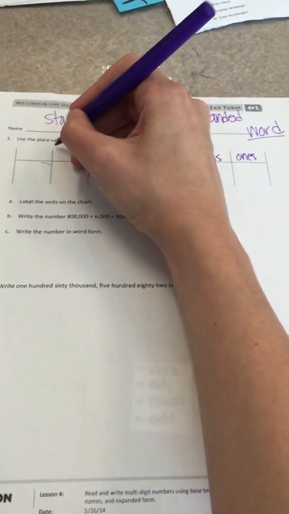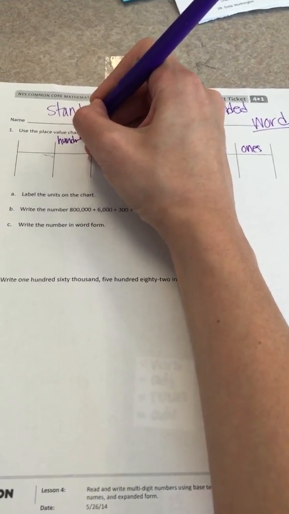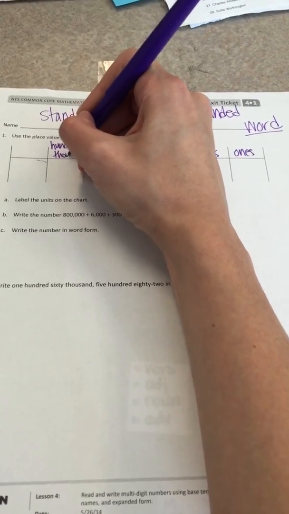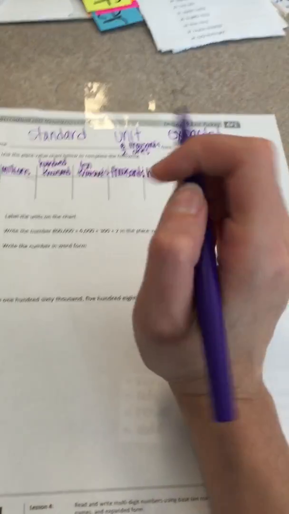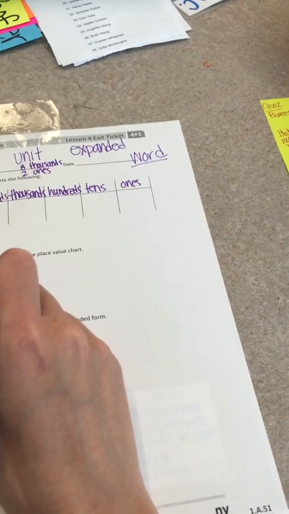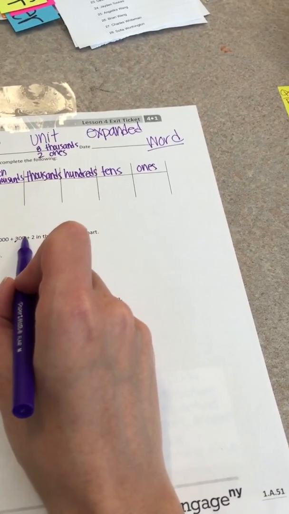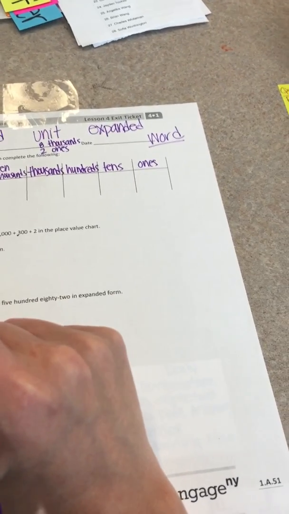10,000s, 100,000s, and millions. Hopefully one day you will have that much money in your bank account, and then you can send me a pretty present. Write the number 800,000 plus 6,000 plus 300 plus 2 in the place value chart.